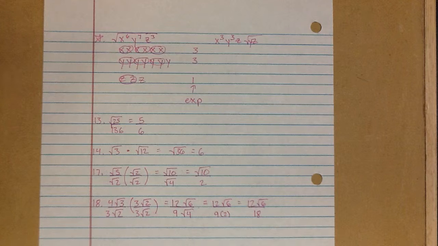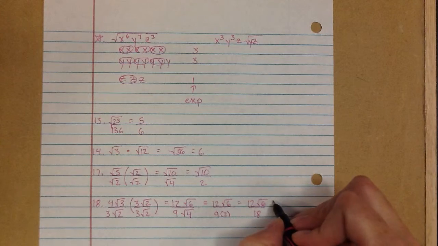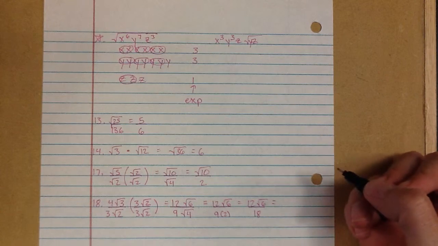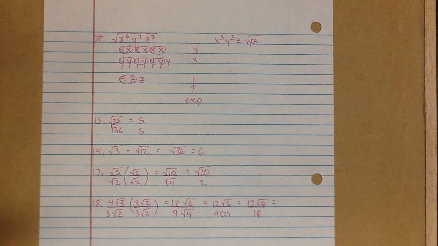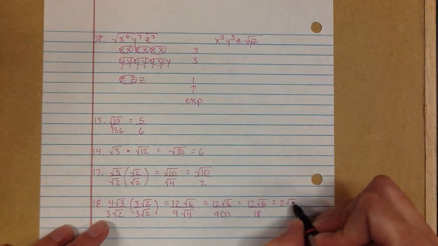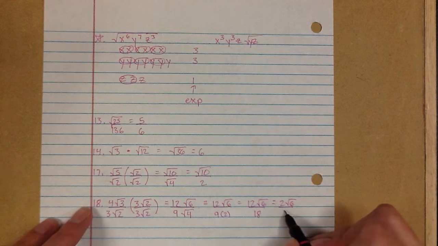18 can go into the 12, but it can't go into the square root of 6. So 12 divided by 18, what goes into 12 and into 18? 6. 6 goes into 12 how many times? 2 root 6 over 3.